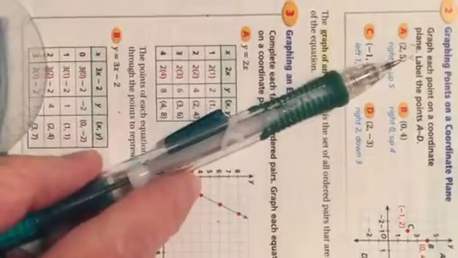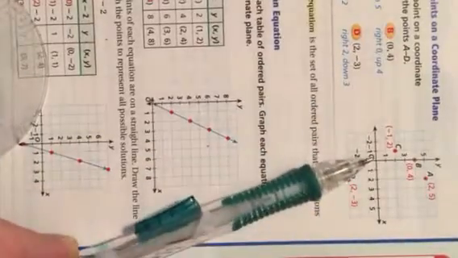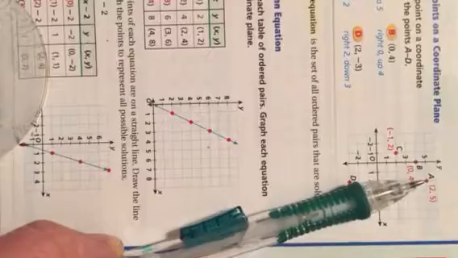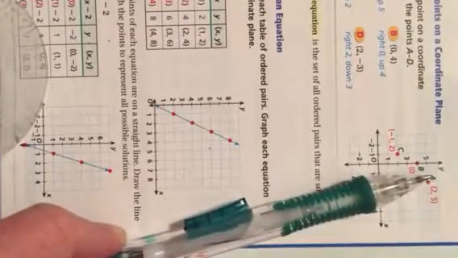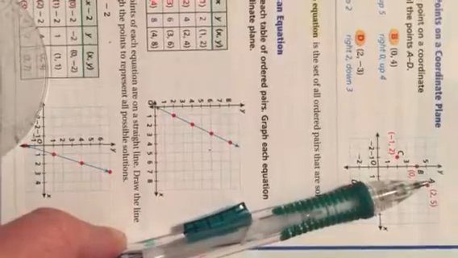Our x is 2, our y is 5. Let's go to the graph. We're going to go over 2, up 5, and that's where we plot A. We don't necessarily have to put the ordered pair there, but we do need to put the label for what that point is. Be careful about that in your homework.